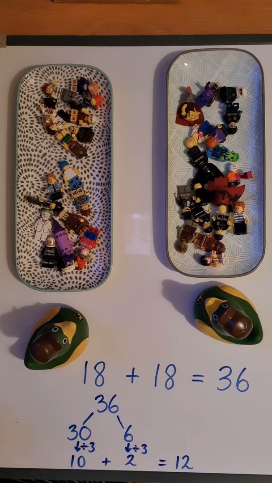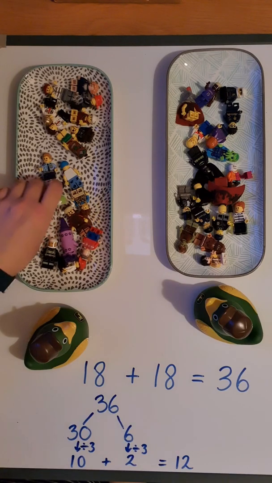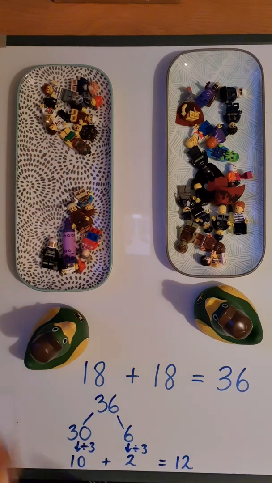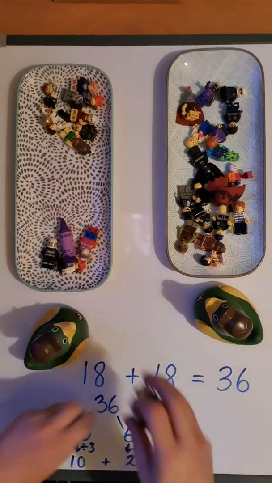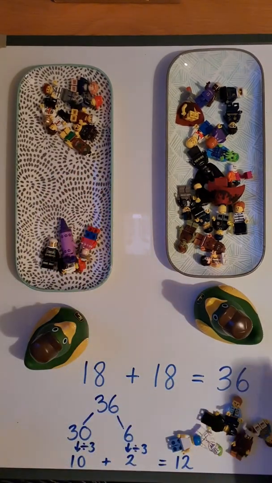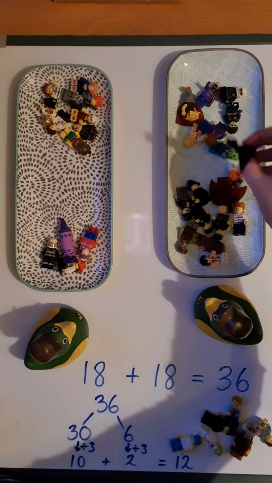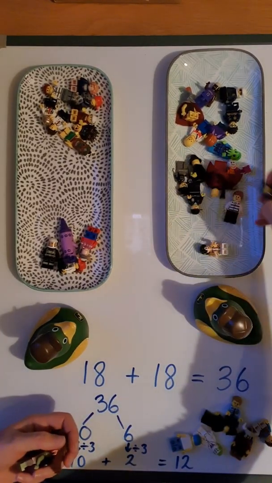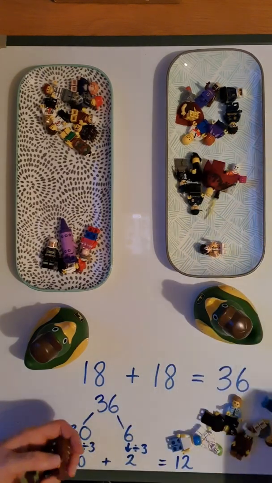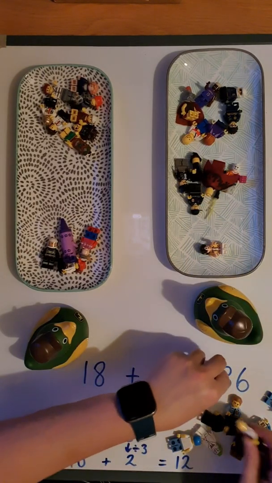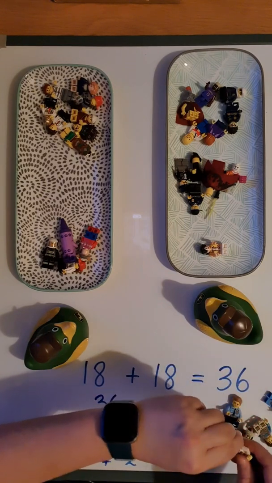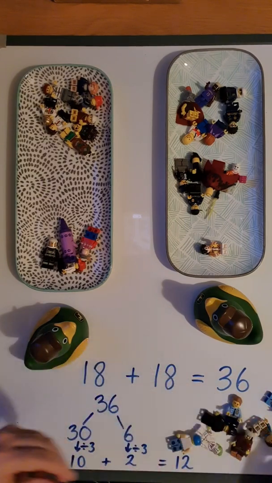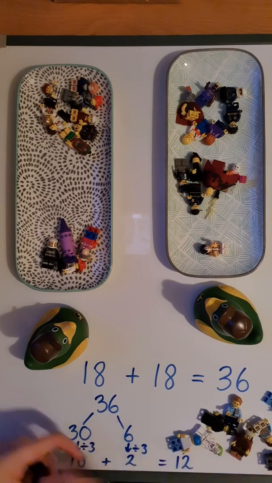So if we've done that correctly, I should have 12 Lego men of my own. So I'm going to have 6 from this plate. 2, 4, 6. And I'm going to have 6 from this plate. I've got to have Batman, he's my favourite superhero. 2, 3, 4, 5, 6. Oops. The naughty person who was in jail when I stole him from Elijah's Lego box lost a hair.